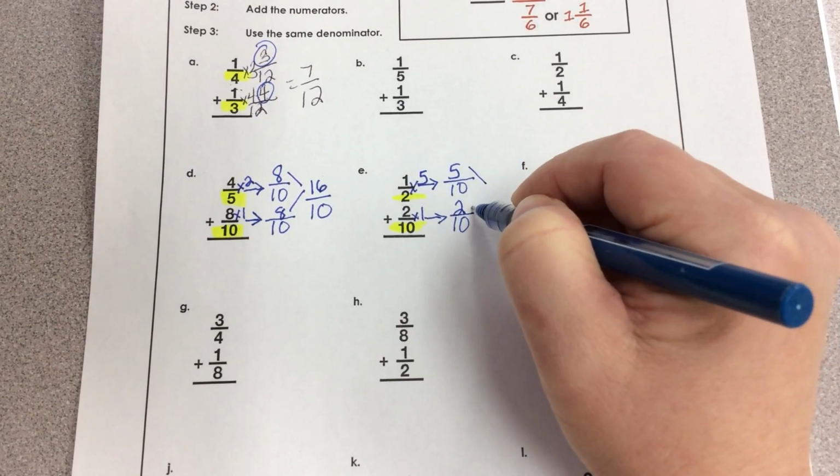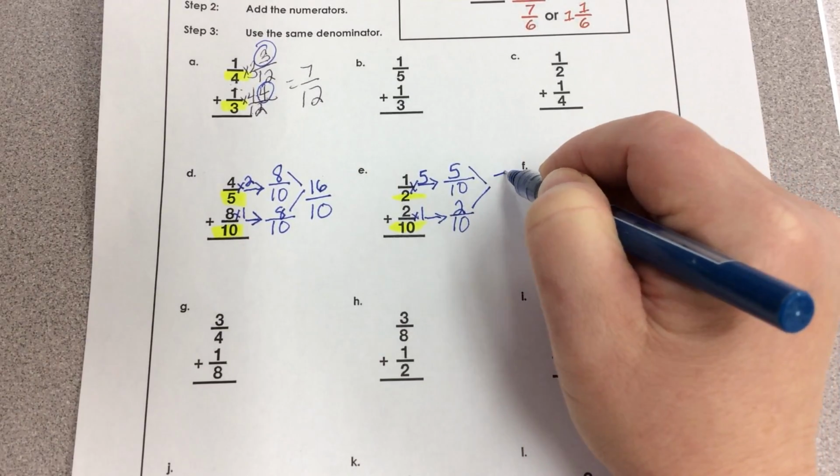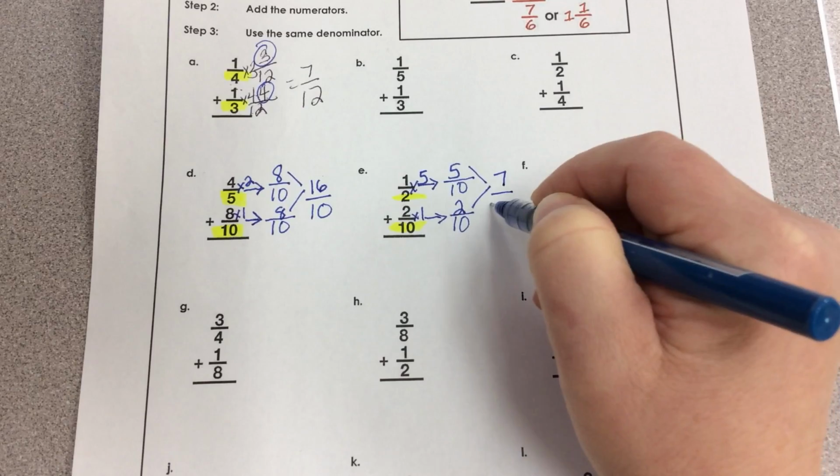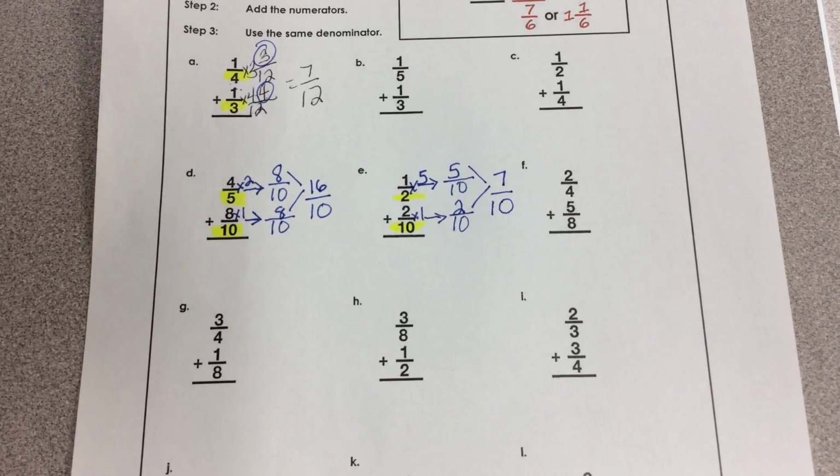Then we add the numerators. 5 plus 2 is 7, and our denominator just scooches over and doesn't change. Okay?